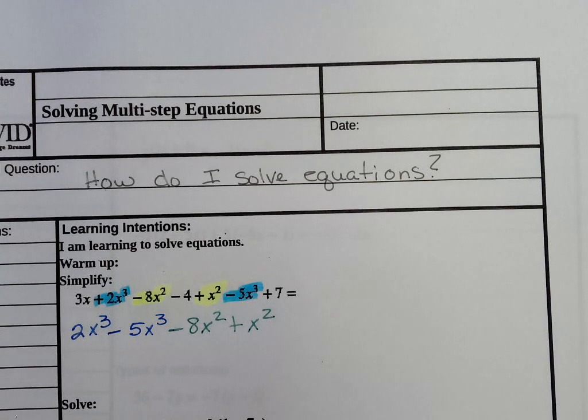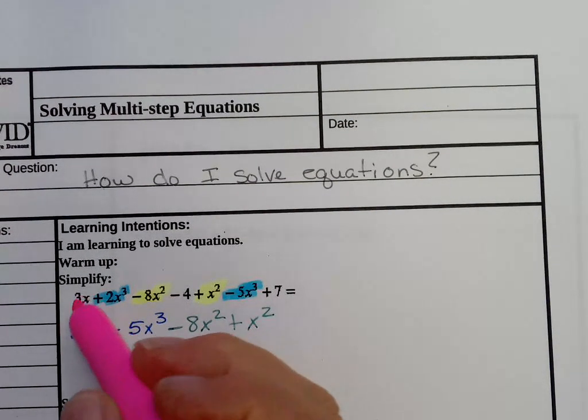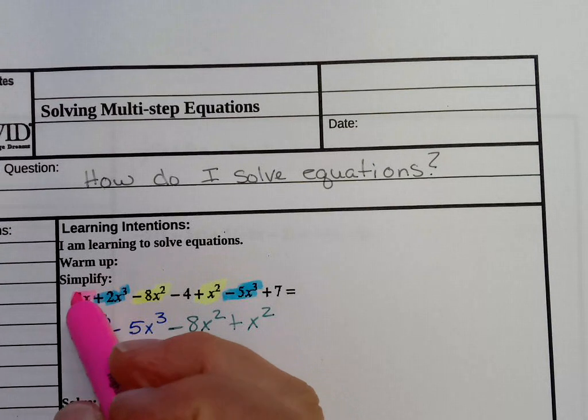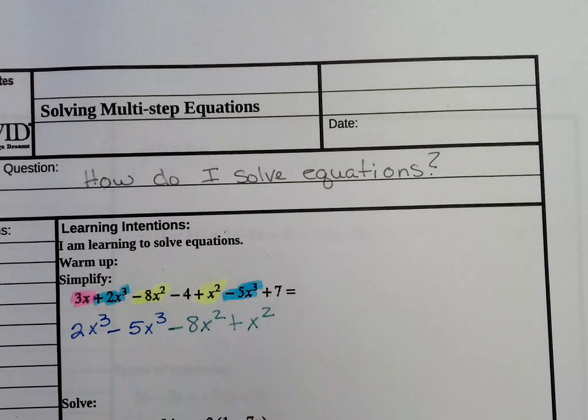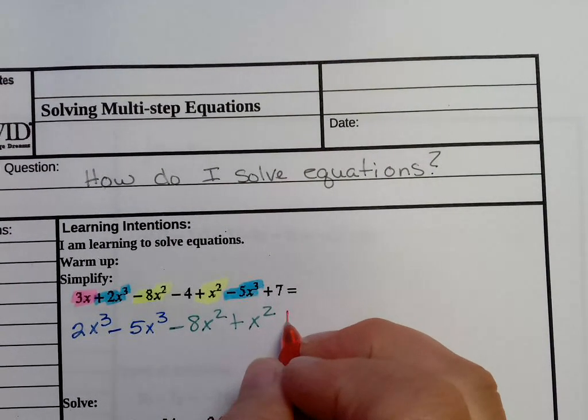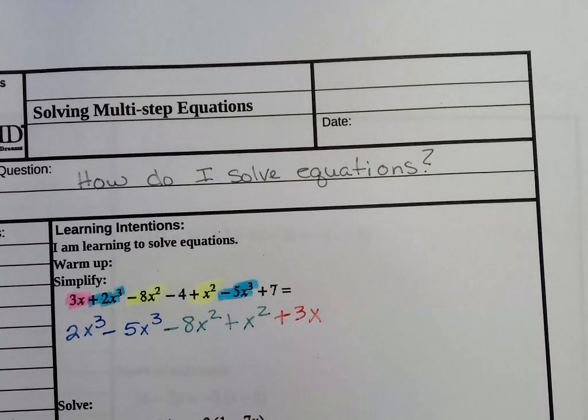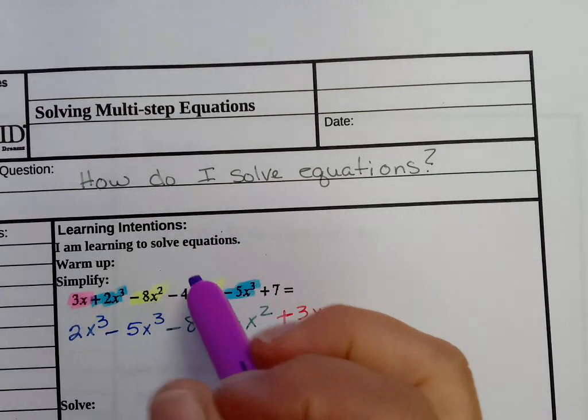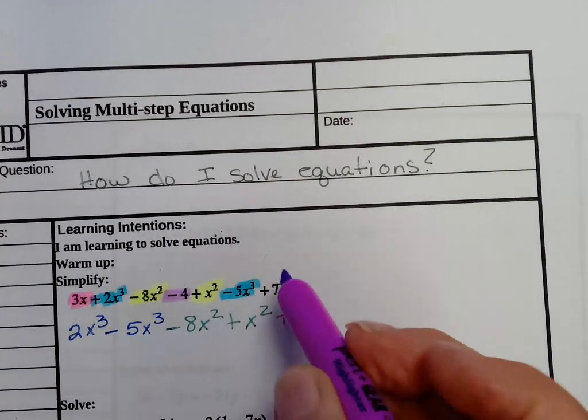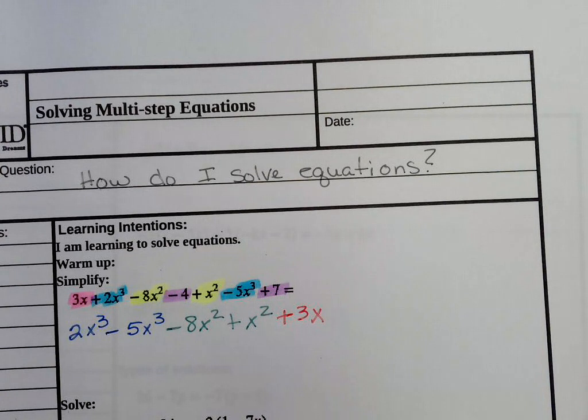I've got one x term, 3x, and it's positive, so I'll put plus 3x. And finally, we put our numbers in. We've got negative 4, minus 4, negative 4, and positive 7.